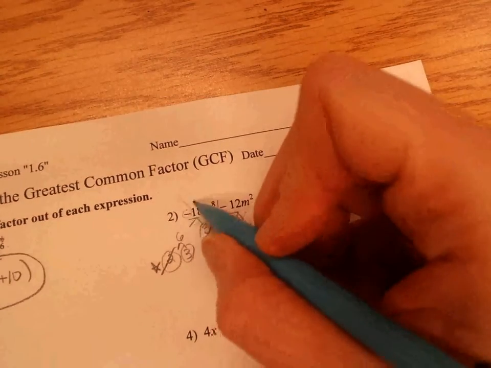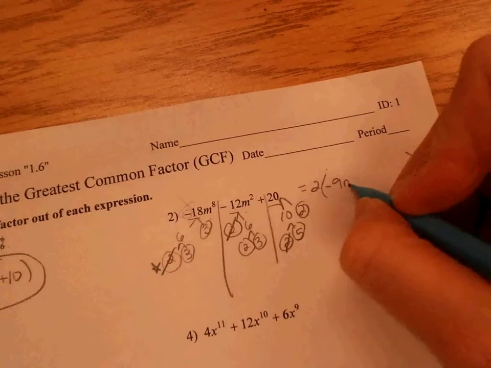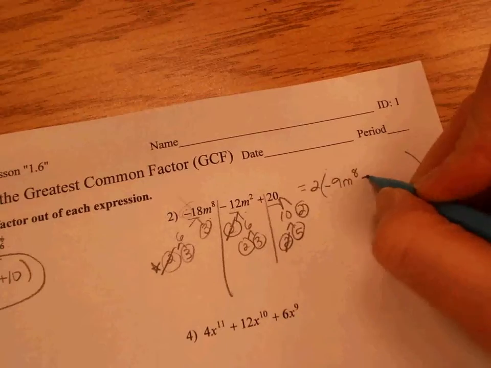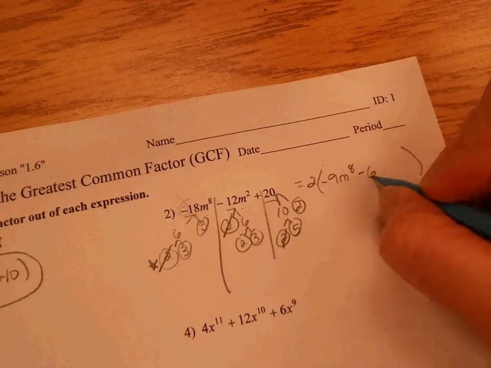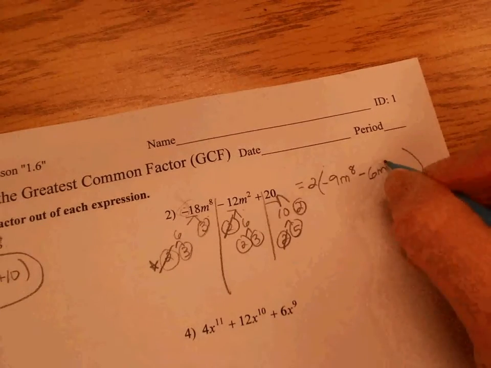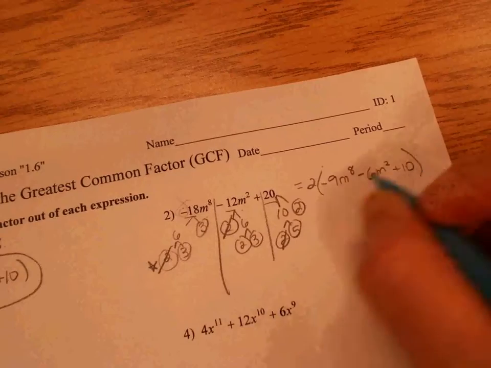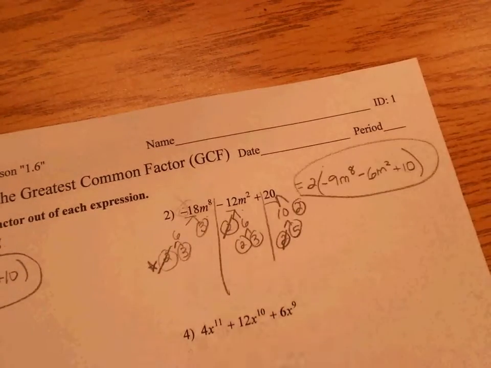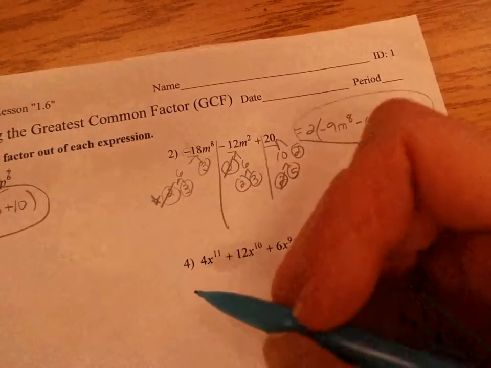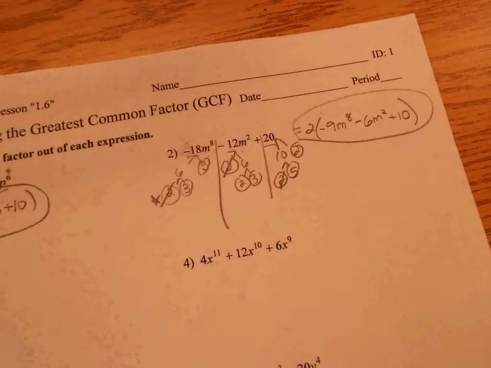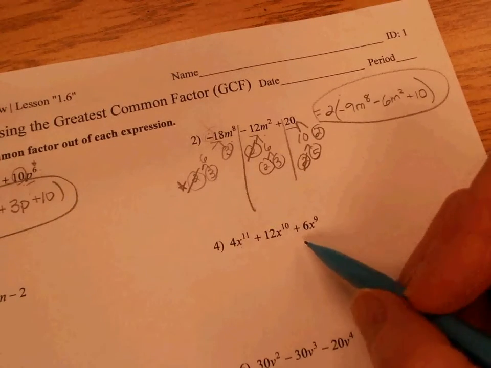So then we do -18 divided by 2, which is -9. And then m to the 8th minus, so -12 divided by 2, that's going to be our minus 6 m squared. And then 20 divided by 2 is 10. I think one of the most challenging pieces to this is going to be figuring out dividing by our variables. And so I'll do one more.